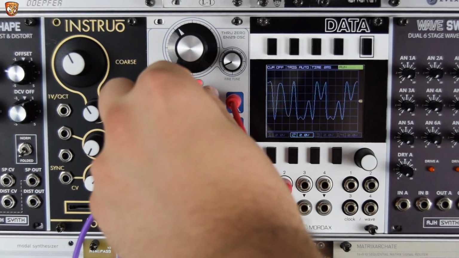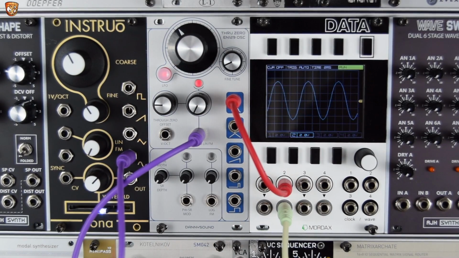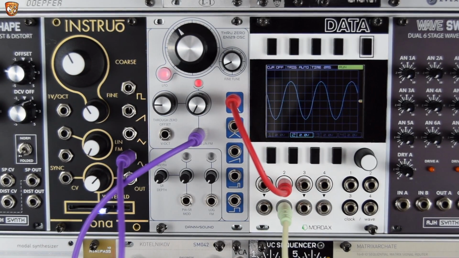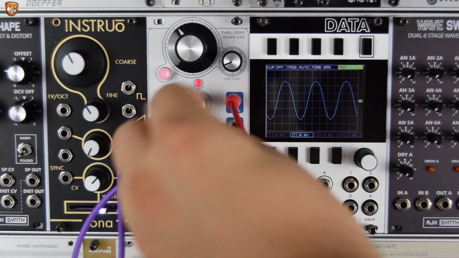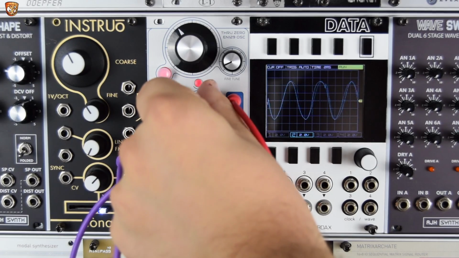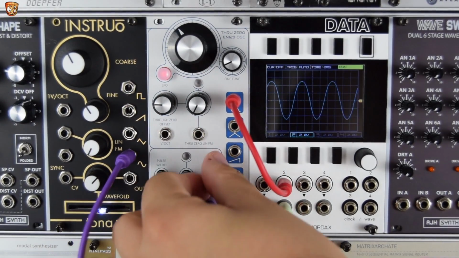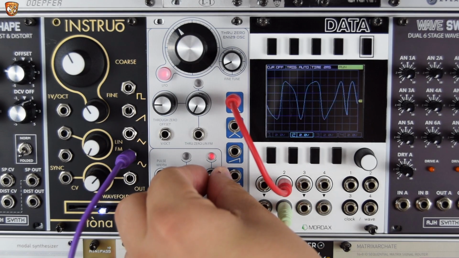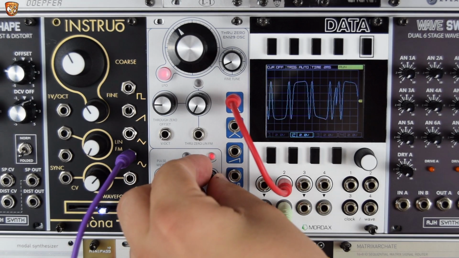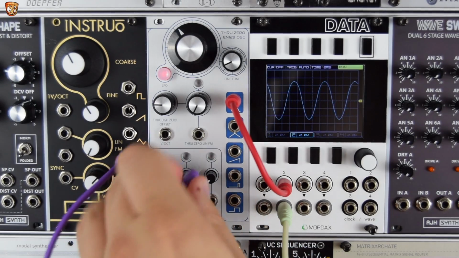So the other thing that the Thru offers us is the chance to be more dynamic with our modulation. But first let's compare the sound of the Thru and the log FM lower down on the module. That's Thru. This is log. Let's try that at a different rate.